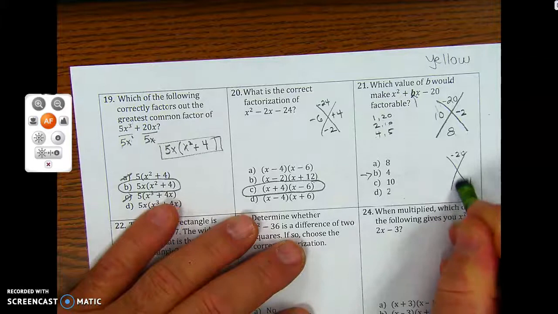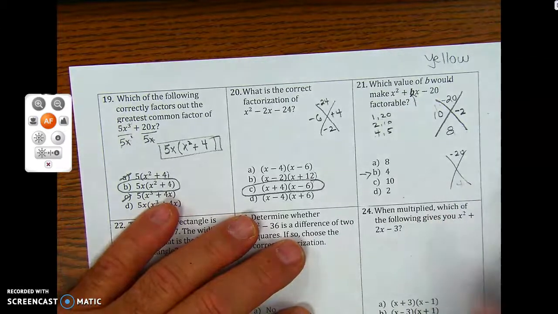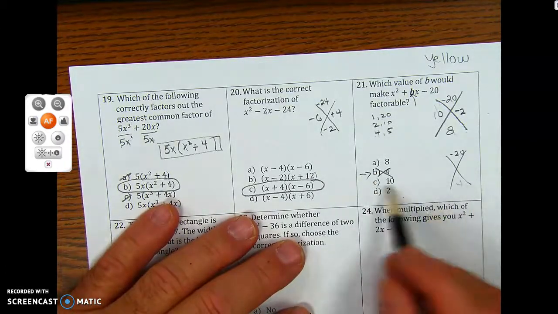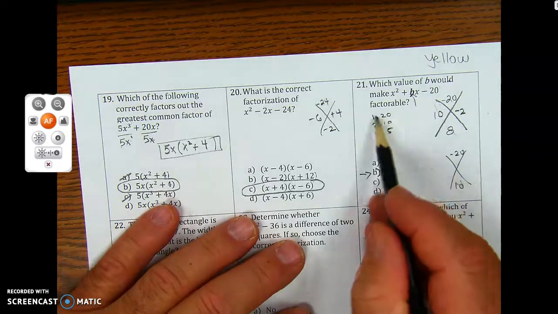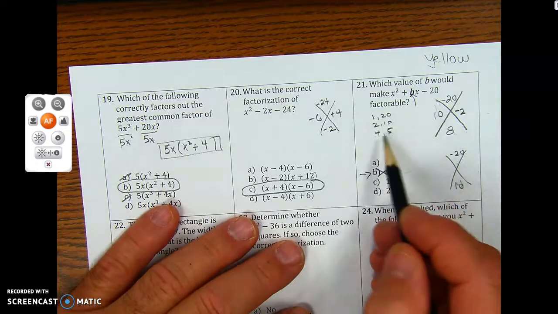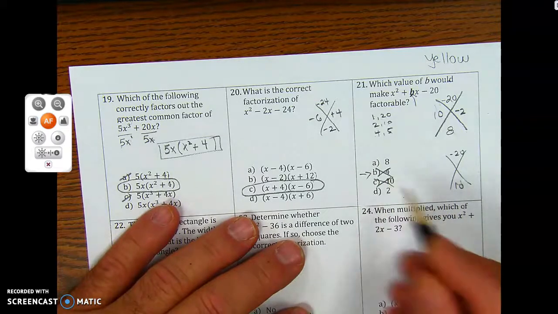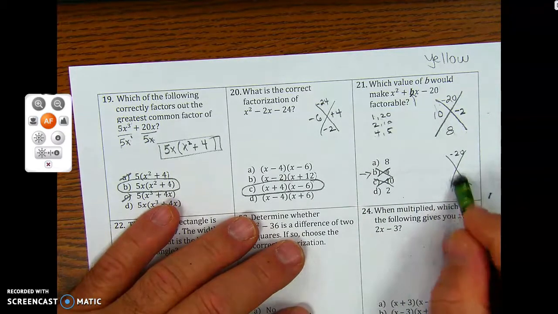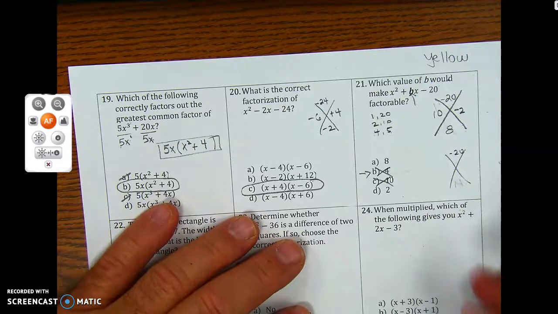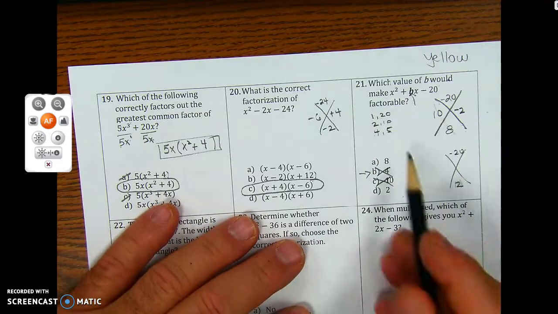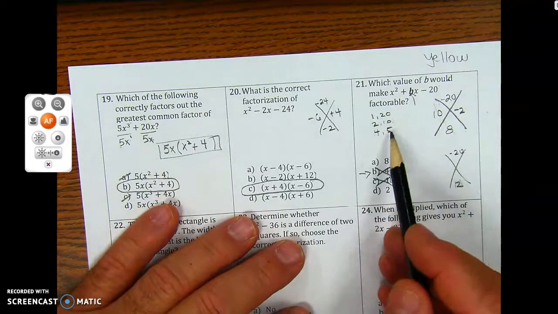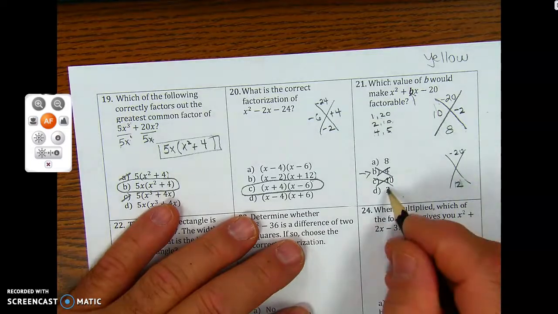All right. 10. 20 minus 1, no. 10 minus 2, 5 minus 4, nope. And then finally, 2. 20 minus 1, 10 minus 2, 5 minus 4, nope.